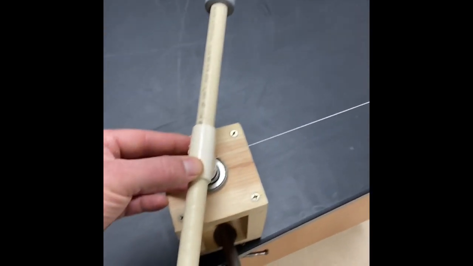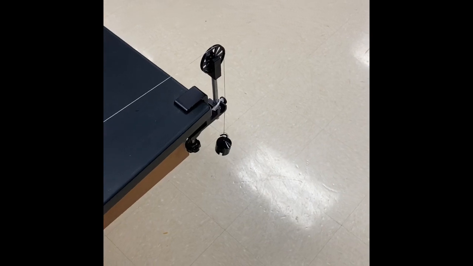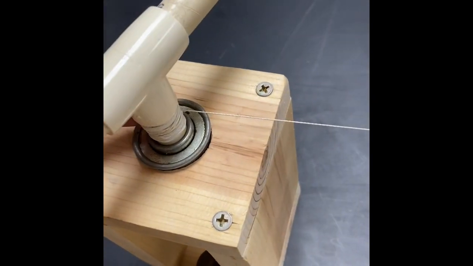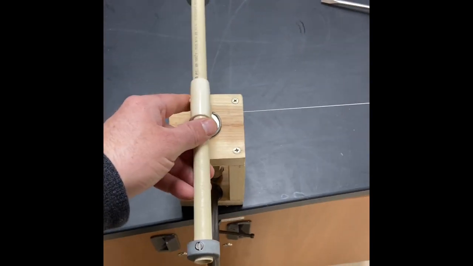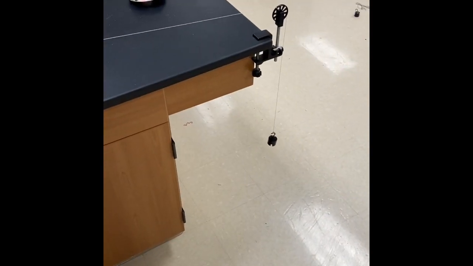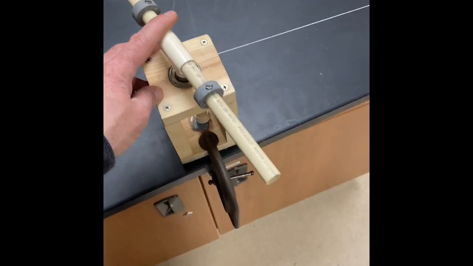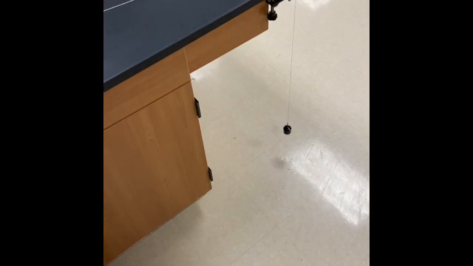By moving these shaft collars in, I can reduce the rotational inertia, and using the same 200-gram mass, which is going to provide 1.96 newtons of force at this small radius, to get a torque, I will get different angular accelerations. Right now, I have moved the shaft collars in, and you're going to see a much bigger angular acceleration. And you also see a bigger linear acceleration.